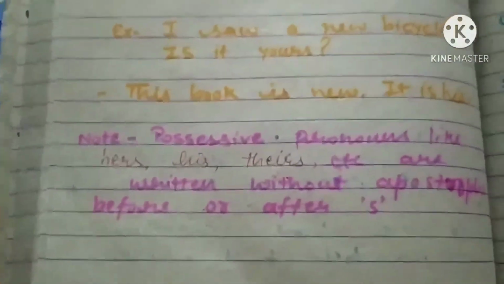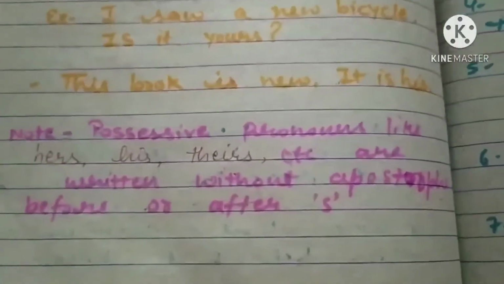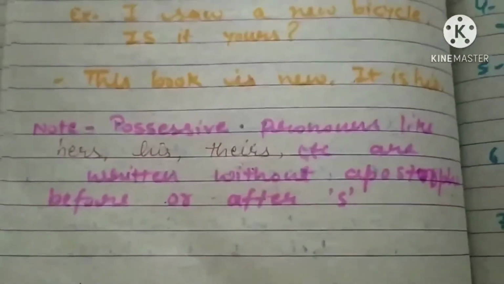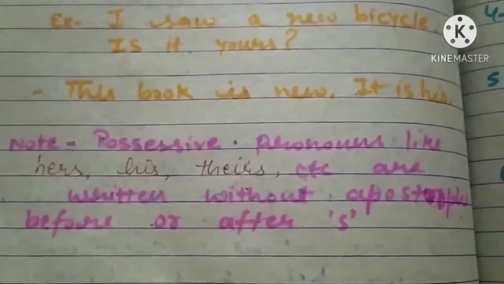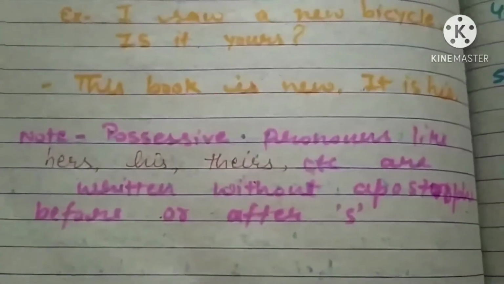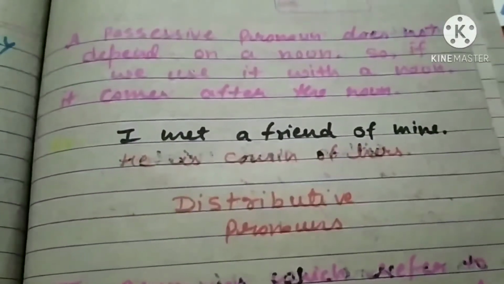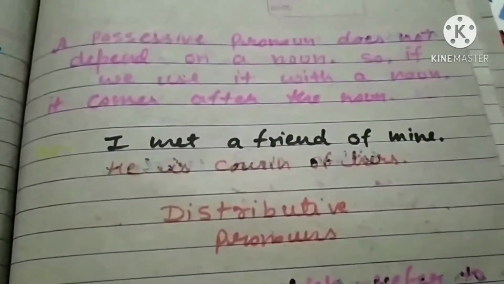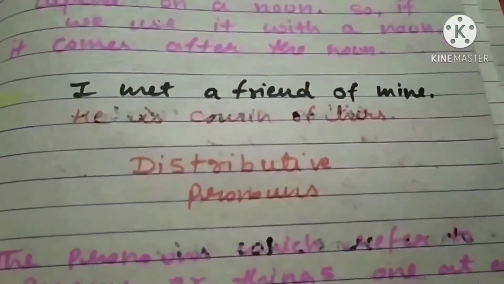So you can see this note: possessive pronouns like hers, his, theirs, etc. are written without an apostrophe before or after s. As we know, the possessive pronoun does not depend on a noun. So if we use it with a noun, it comes after the noun. You can see the example.